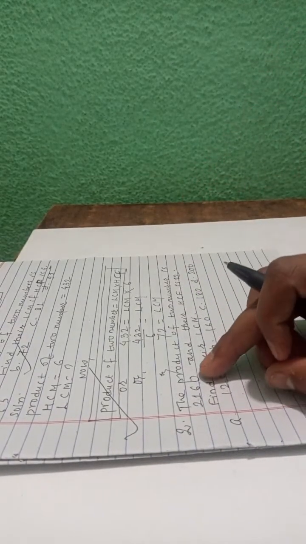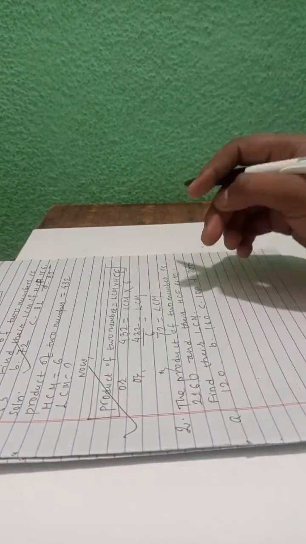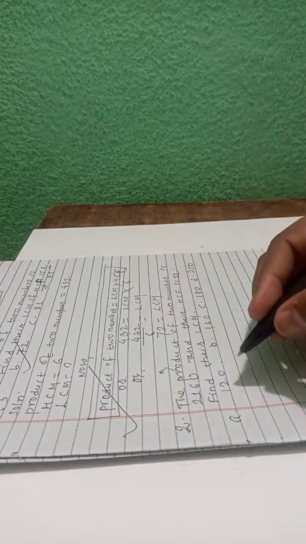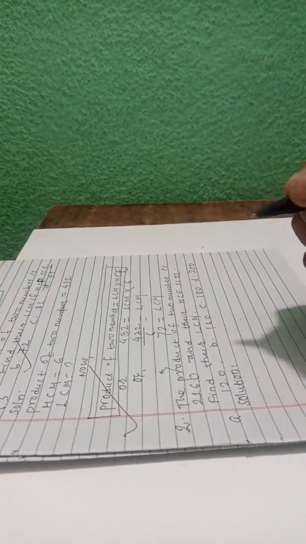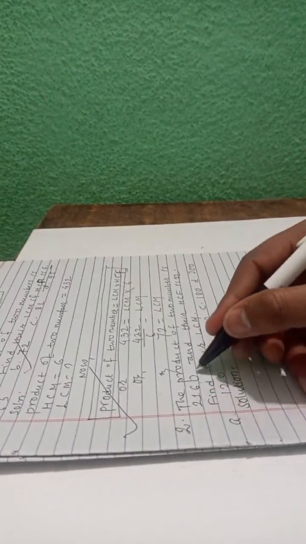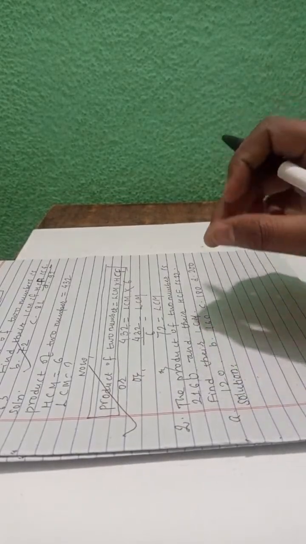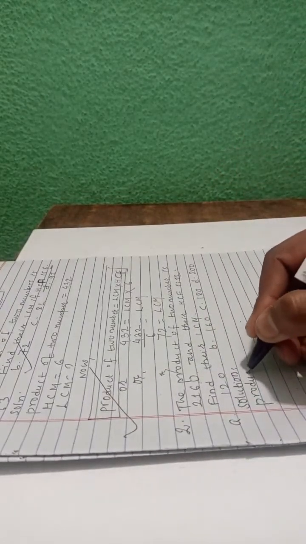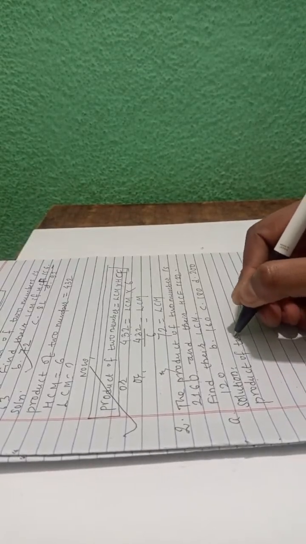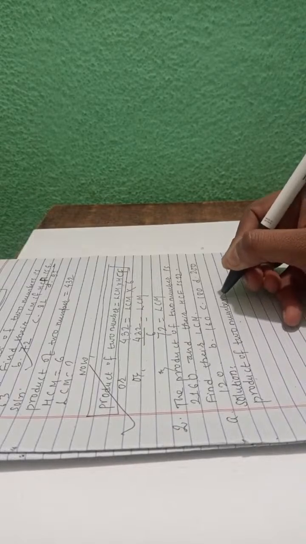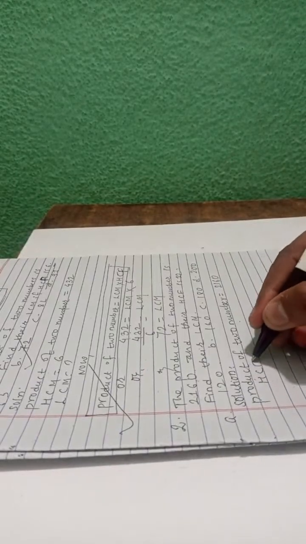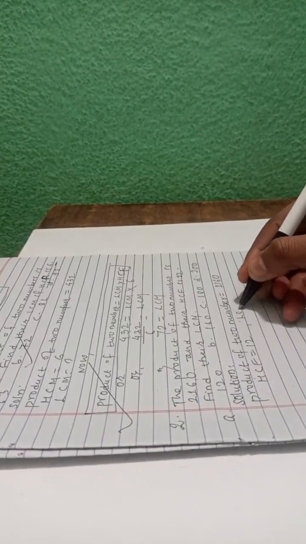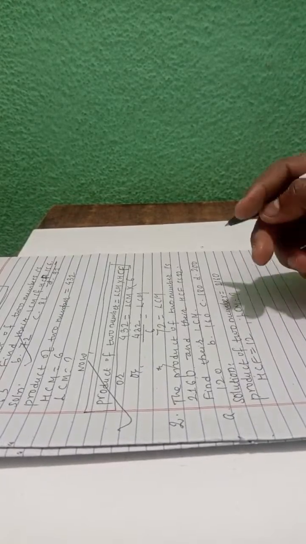The product of two numbers is 2160 and their HCF is 12. Find their LCM. So we have to do the solution. The product of two numbers is equal to 2160 and the HCF is 12. What is the LCM?